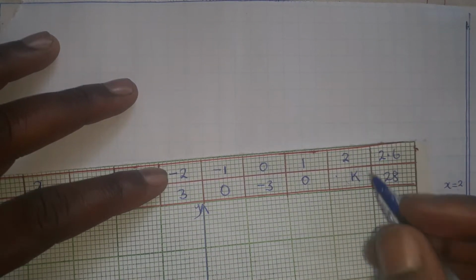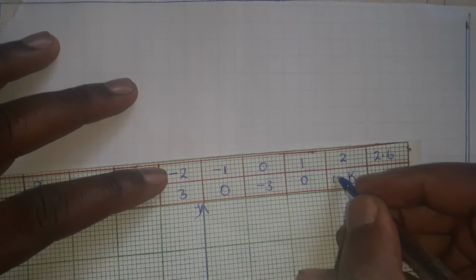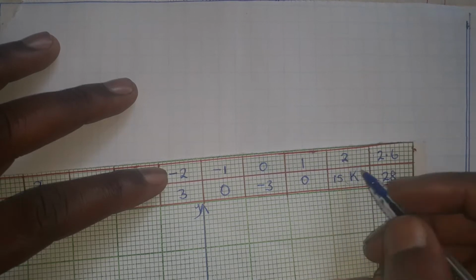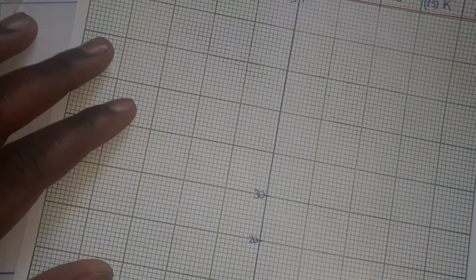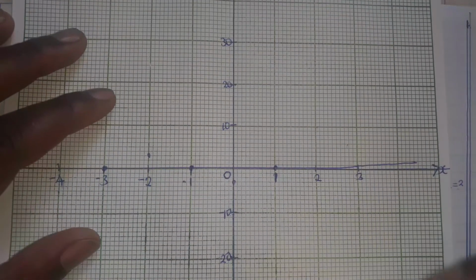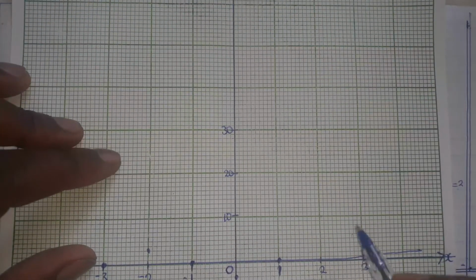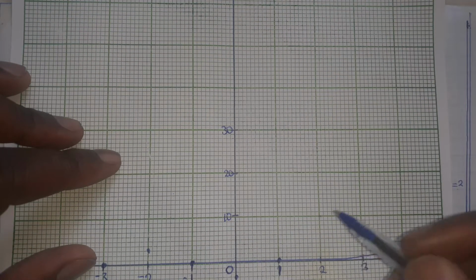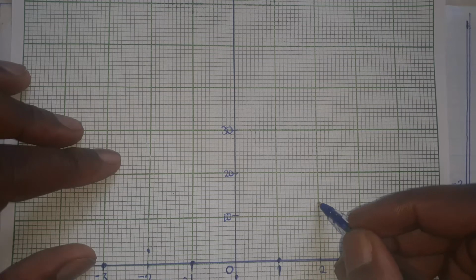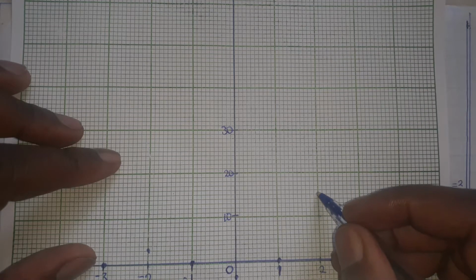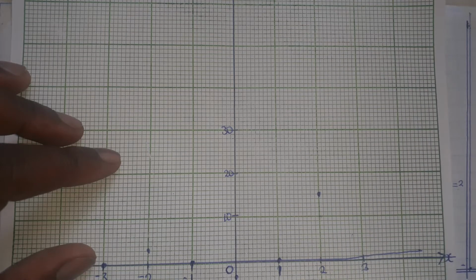15, k, what is our k? Our k, we got 15. So it is going to be 2, 15, which we got. 2 comma 15, take note. This is our 10, so we can say 11, 12, 13, 14, 15. This is the point. Then what do we have here?